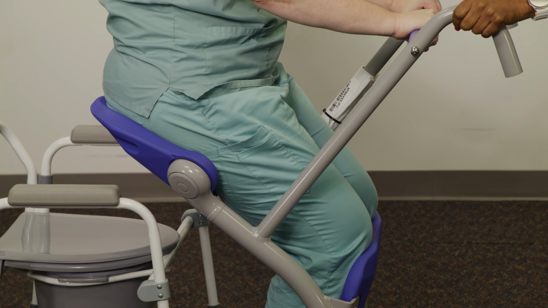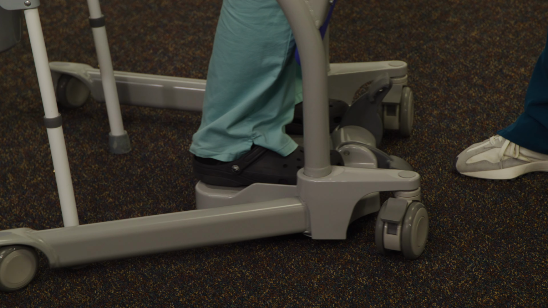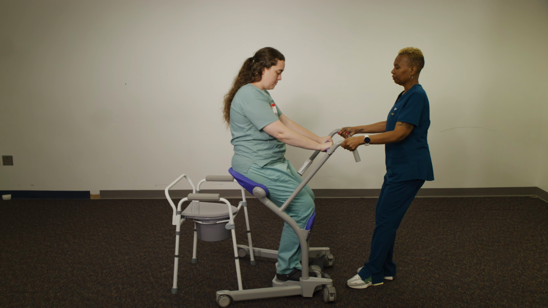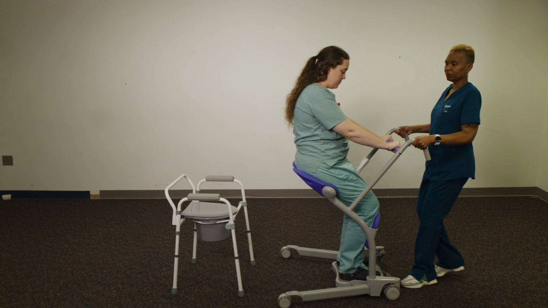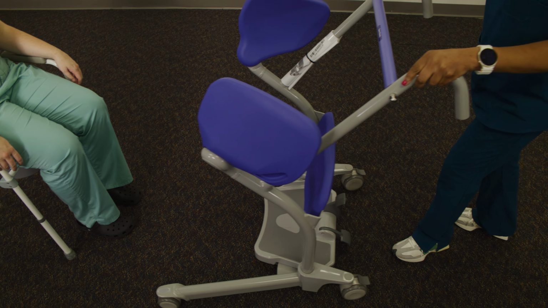and have the patient sit. Unlocking the wheels, the patient can now be mobilized to the chair, commode, or other seated surface. Have caution, the weight limit for this device is 400 pounds.